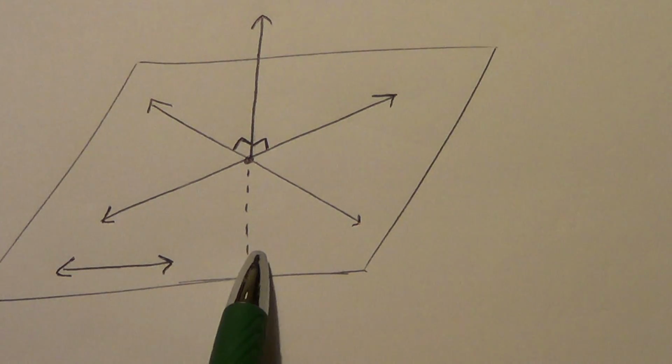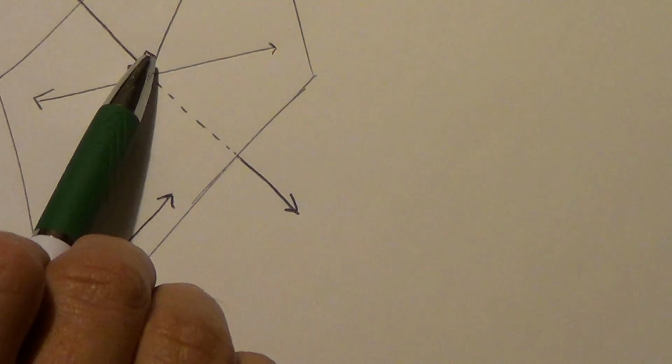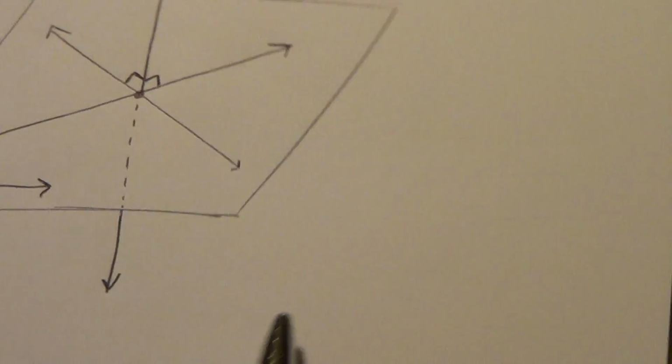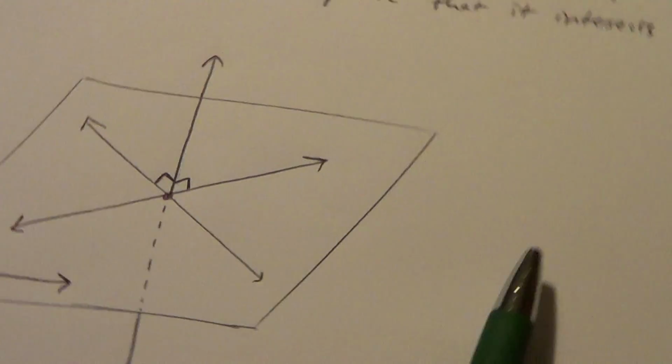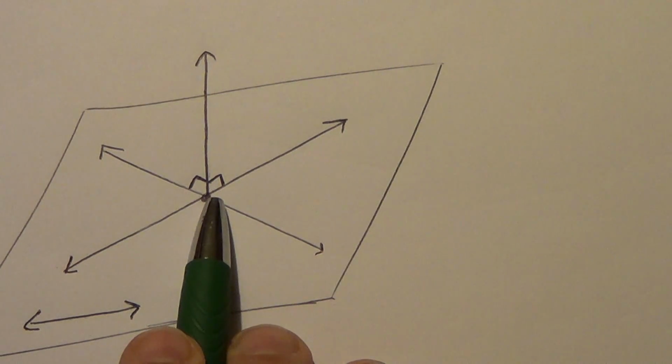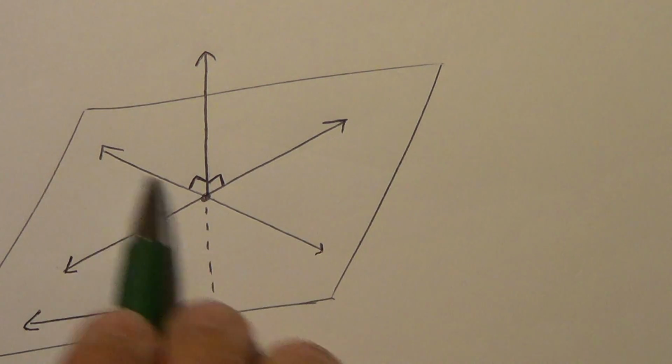So what we're doing is looking at it from one view, maybe this view, and it looks pretty good, but then when we turn this way, it messes it up a little bit. So we have to adjust that. It can't just be perpendicular to one line. It has to be perpendicular to any line in the plane that intersects.